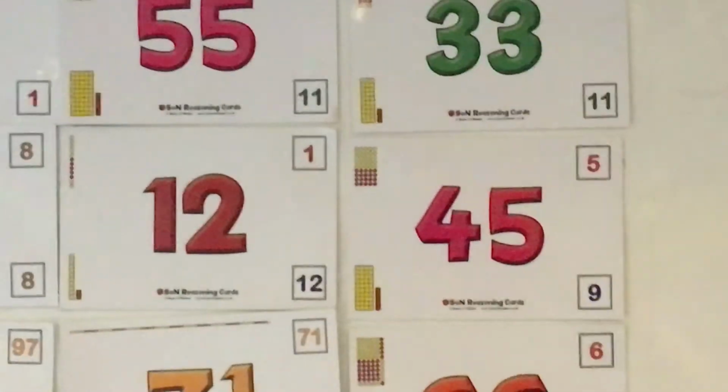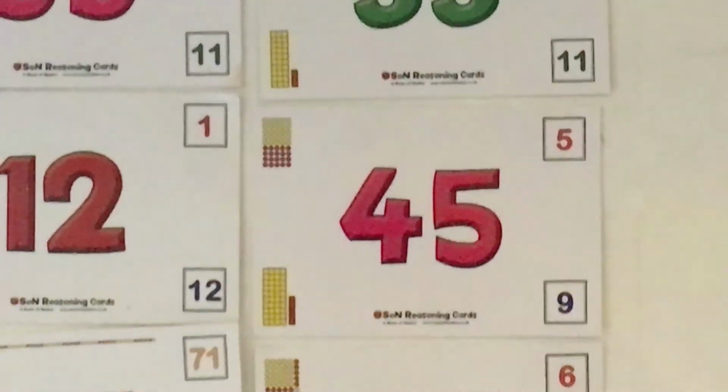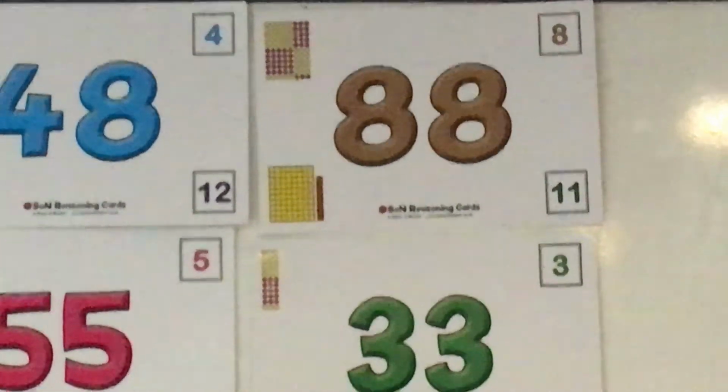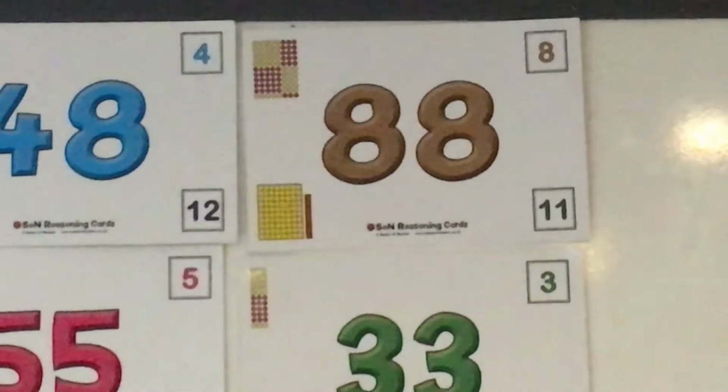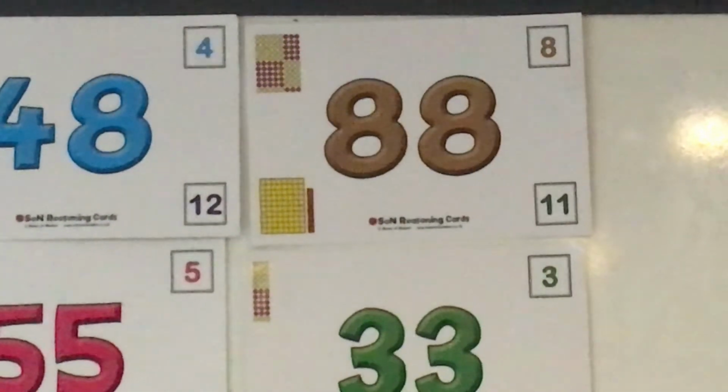And you can clearly see now, I'm going to home in straight away on the 45. You can see the 4 tens and 5 ones. It will just go slightly further up to the 88. Again, it's much clearer now. You can see the 8 tens and the 8 ones. We're going to look now on the table and we're going to see those numbers specifically.